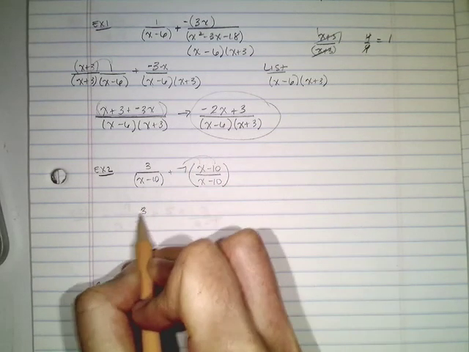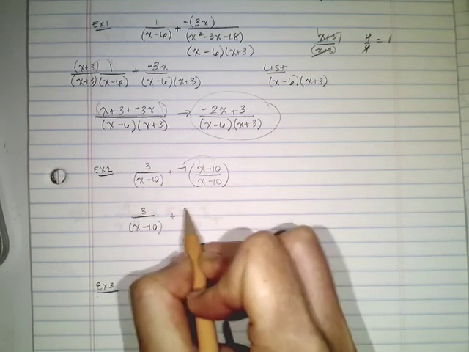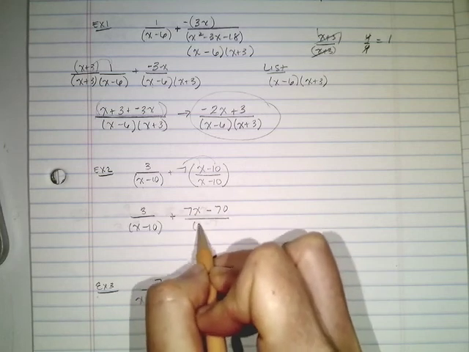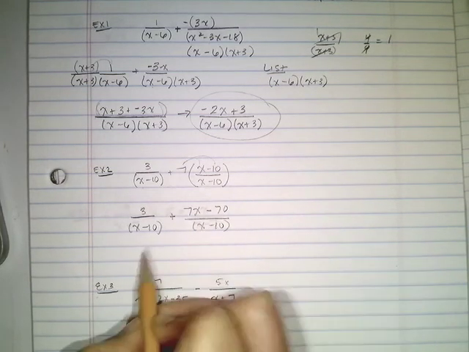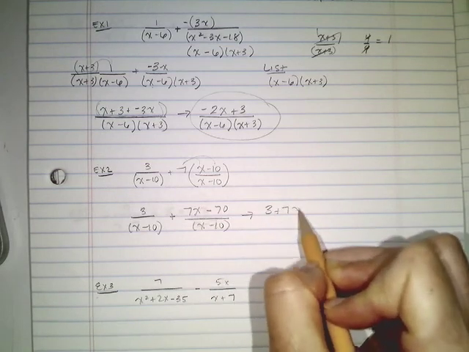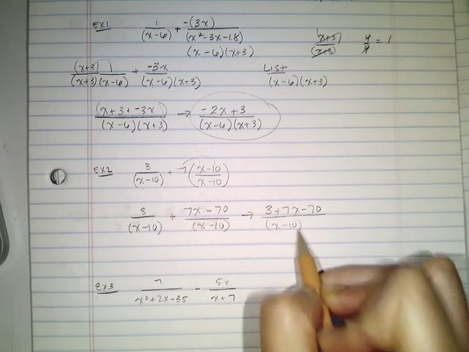So here I get 3 over x minus 10 plus 7x minus 70 over, you guessed it, x minus 10. And then I can combine those terms. I'll go this way. 3 plus 7x minus 70 all over x minus 10.